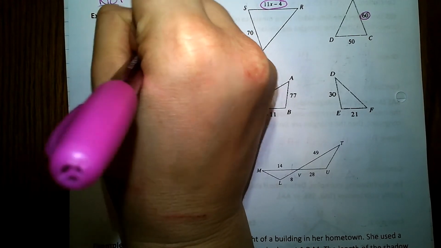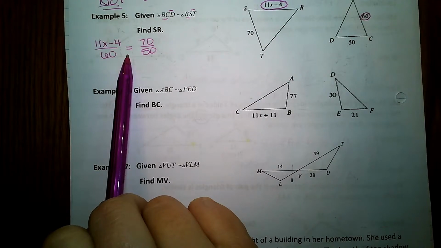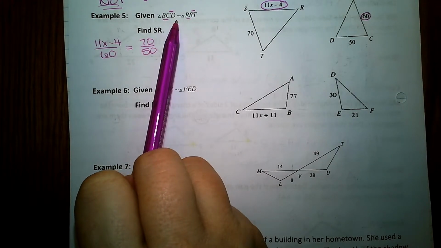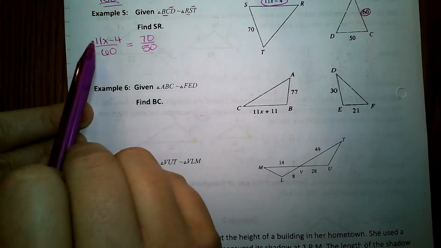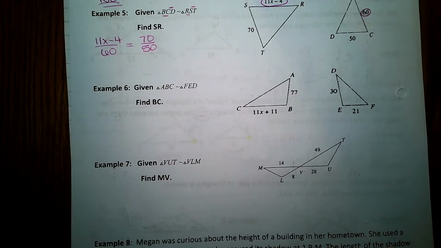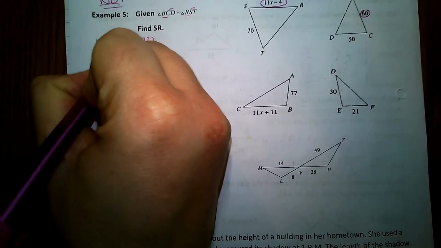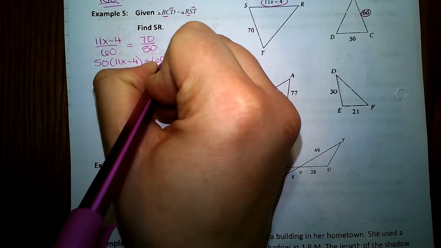So 70/50. Now, I know these ratios are equal because this already has told me that the triangles are similar. So to solve, we're going to cross multiply. This 50 is going to multiply the 11x minus 4, and 60 is going to multiply with 70.